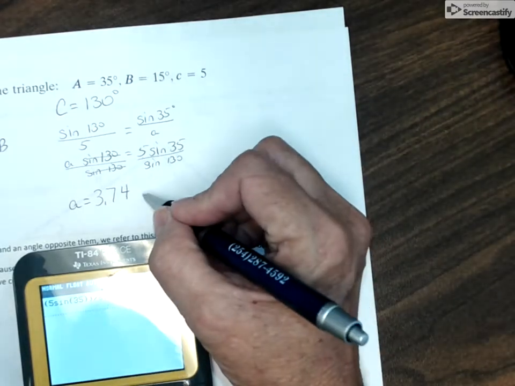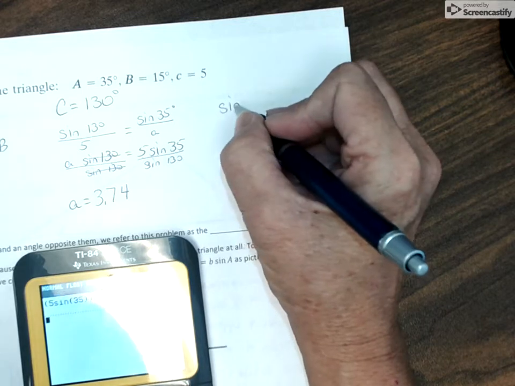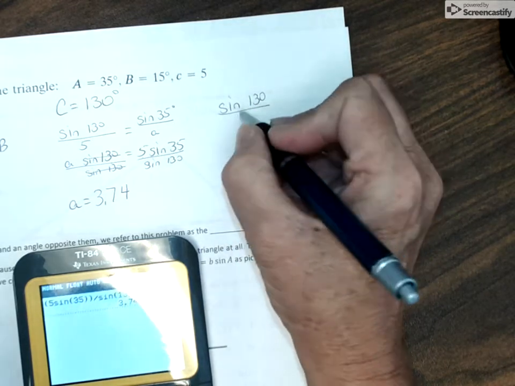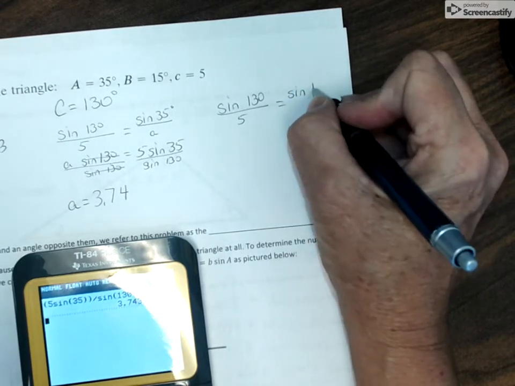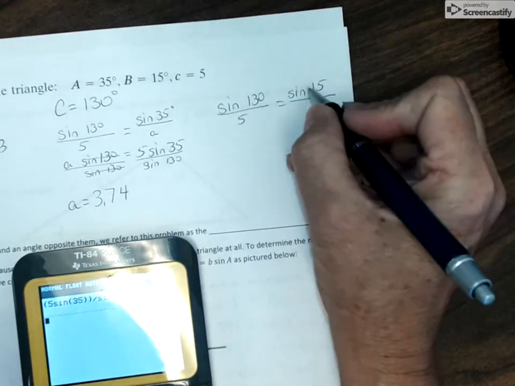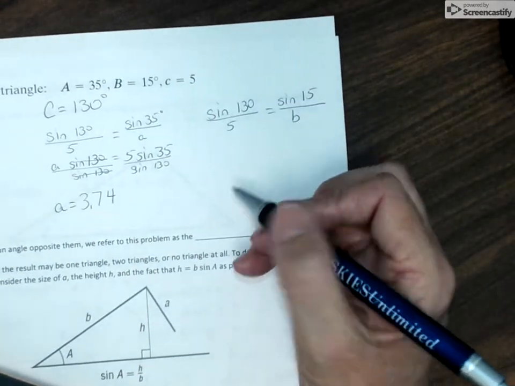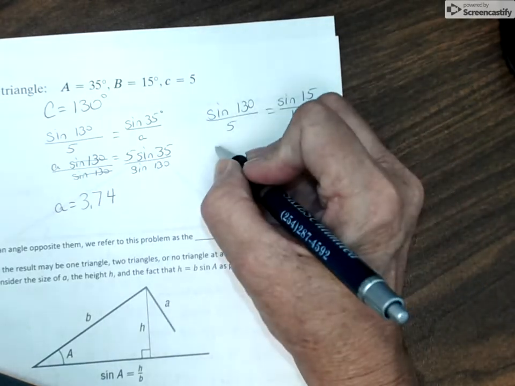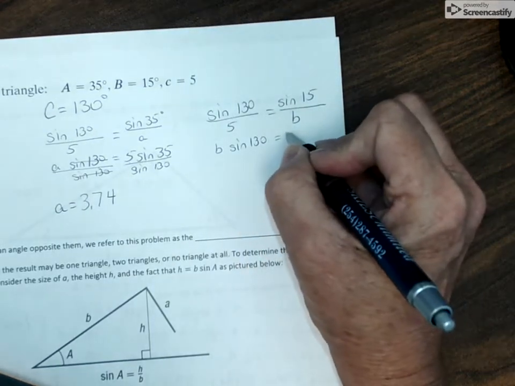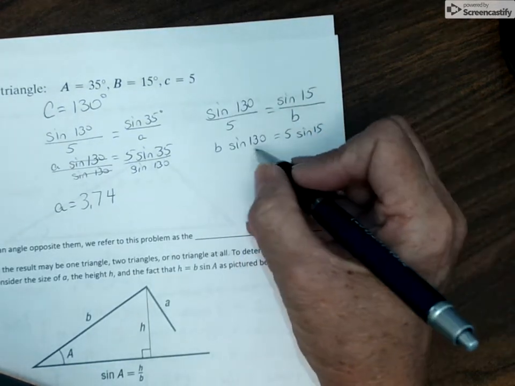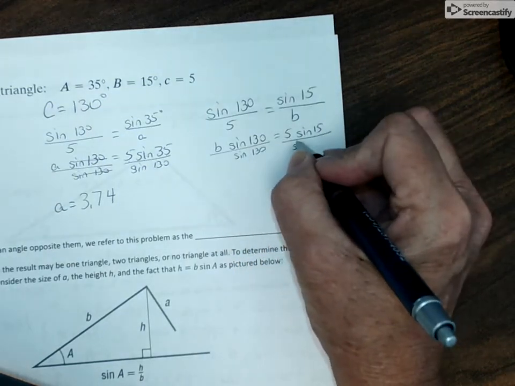And now to find side B, which is still missing, we're going to again use angle C. So sine of 130 divided by 5 is going to equal the sine of angle B, which is 15 degrees, divided by side B. And again, we do a little bit of manipulation here. So cross multiply: B times the sine of 130 equals 5 times the sine of 15 degrees. Divide these both by sine of 130.